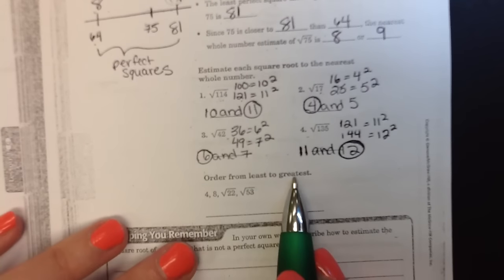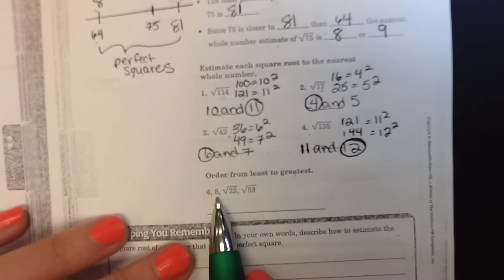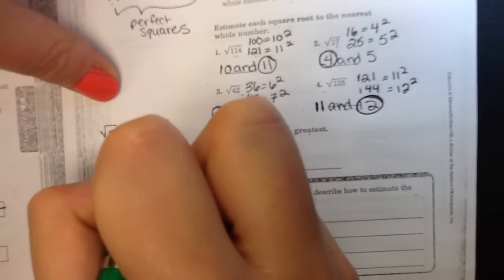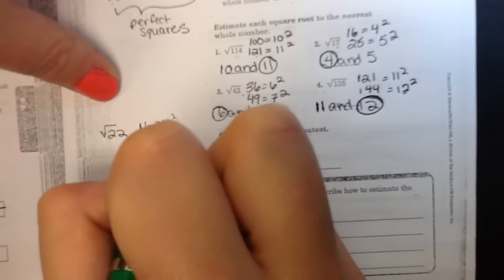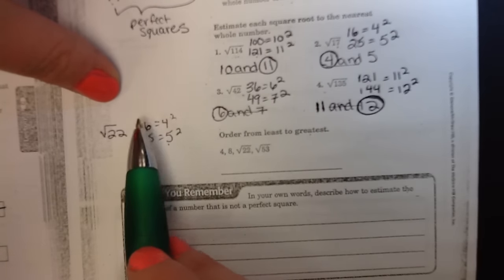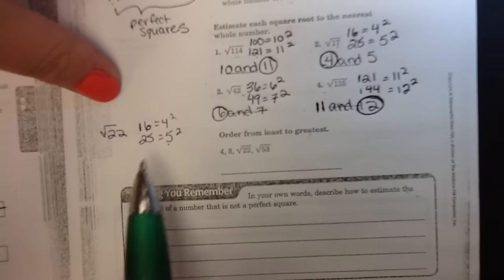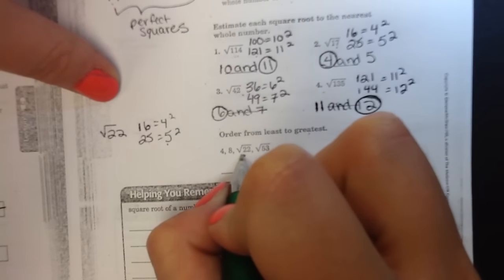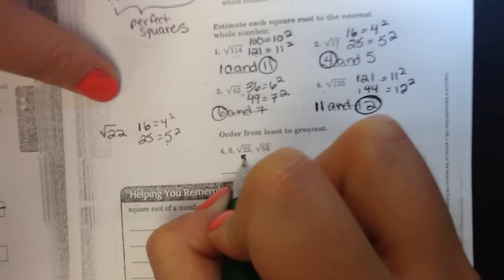Order these from least to greatest. All right, so we have 4, we have 8, we have the square root of 22, and we have the square root of 53. If we think about the square root of 22, that gives us 16 and 25, which are 4 and 5 squared. So the square root of 22 is going to be somewhere between those two. It's 6 away from 16, and 3 away from 25. So this is going to be approximately 5. We can write a little 5 under there, a little bit less than 5.